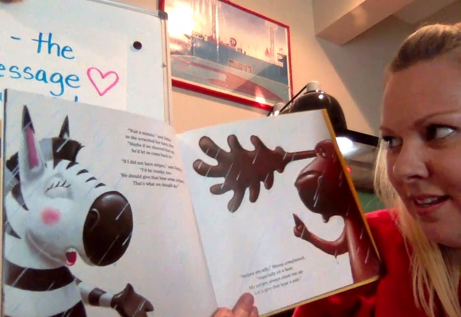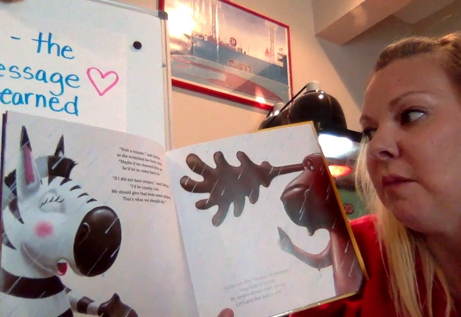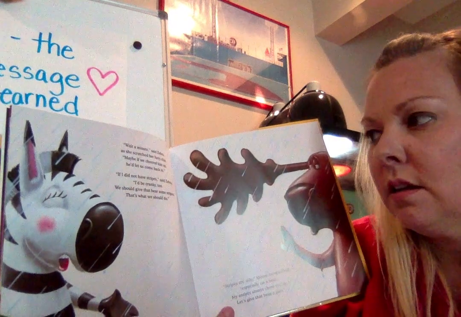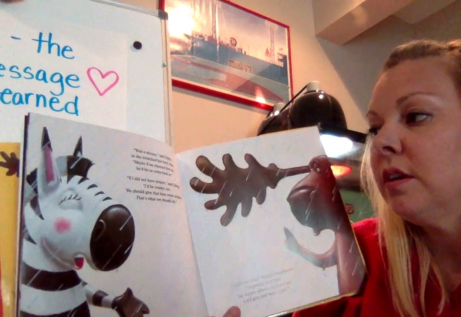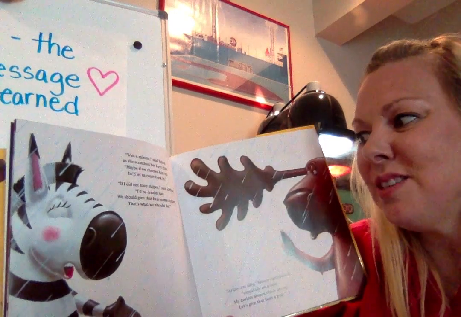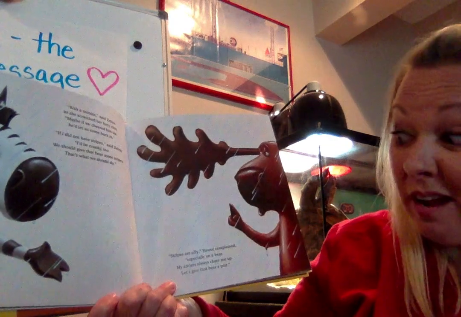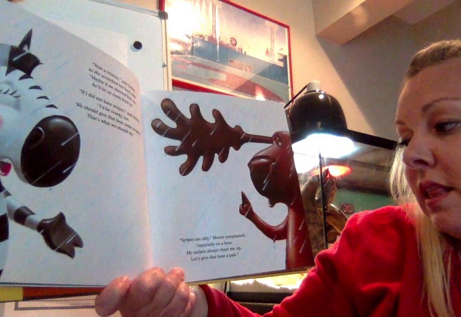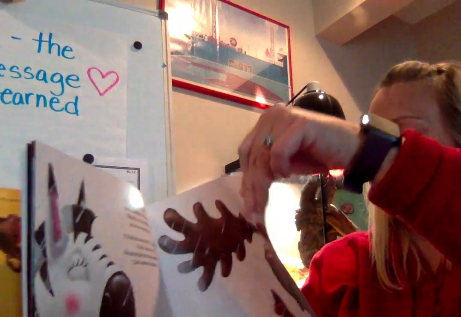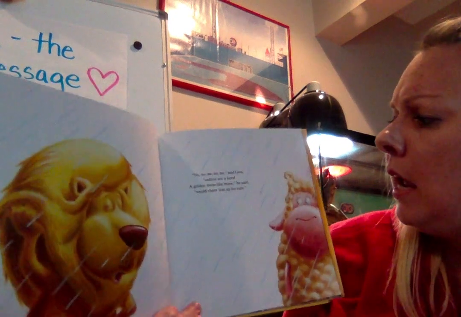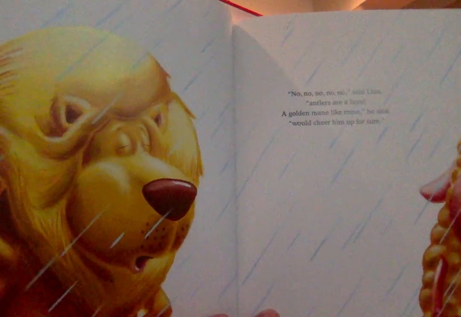Wait a minute, said Zebra as she scratched her furry chin. Maybe if we cheered him up, he'd let us come back in. If I did not have stripes, said Zebra, I'd be cranky too. We should give that bear some stripes. That's what we should do. Stripes are silly, Moose complained, especially on a bear. My antlers always cheer me up. Let's give that bear a pair. No, no, no, no, no, said the lion. Antlers are a bore. A golden mane like mine, he said, would cheer him up for sure.